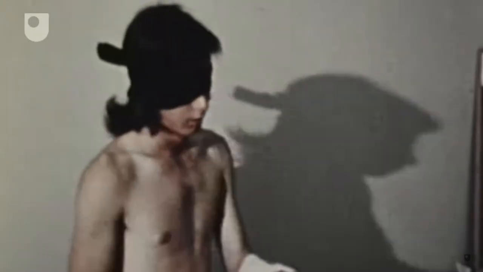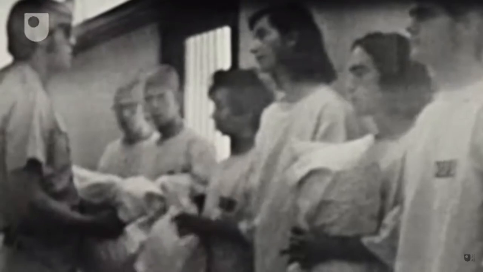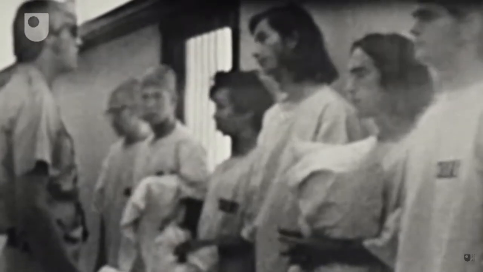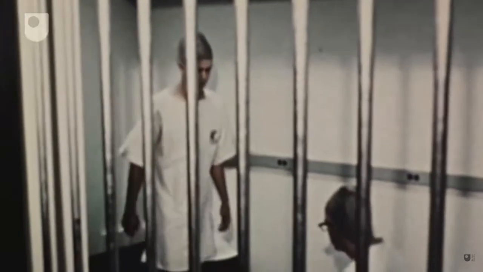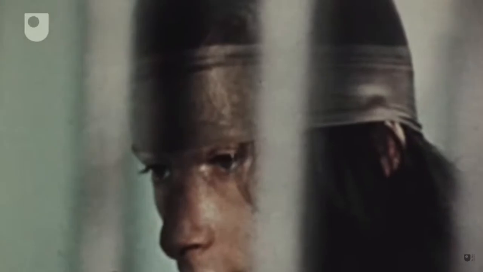Zimbardo brought them to a mock-up of a prison, which he created in the basement of the psychology department at Stanford University. What he did then was to divide his group into prisoners and guards. The guards had a guard's uniform, and they had sunglasses, and they had a stick, and the prisoners wore loose-fitting smocks and sandals. Now, the prisoners spent 24 hours a day in this mock prison, and the guards came and went doing shifts. Part of what he was doing was observing what was going to take place in this particular context, and how those roles as either prisoner or guard shaped or changed the way people behaved.